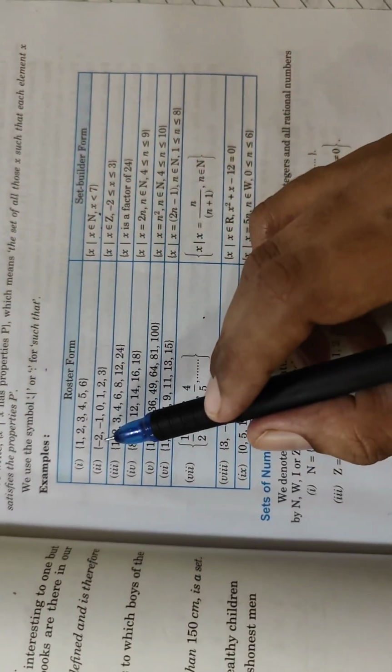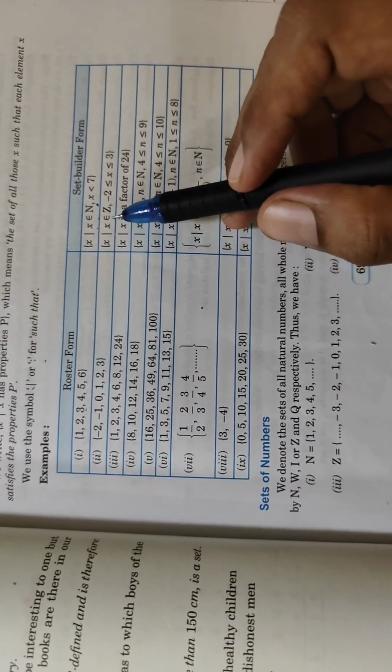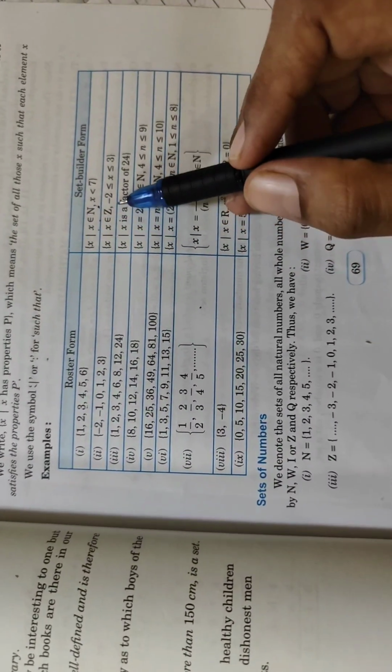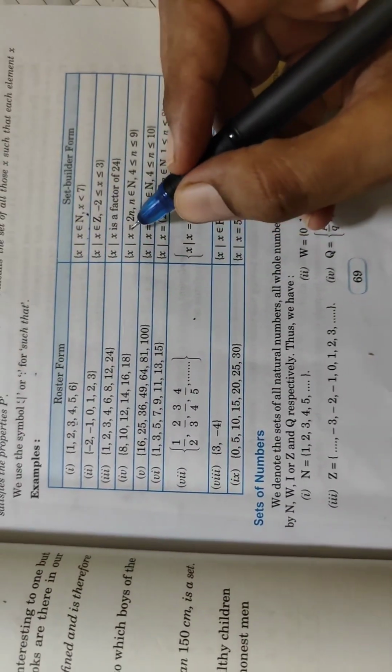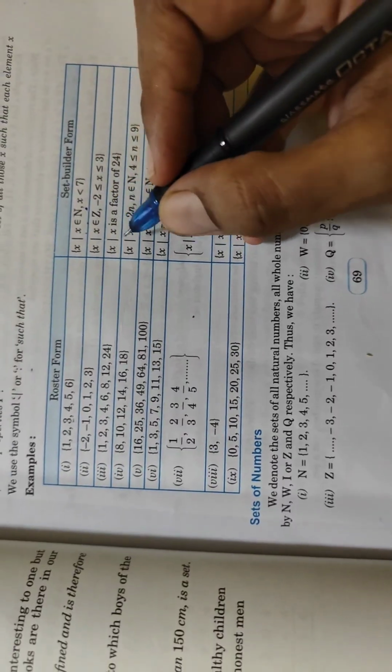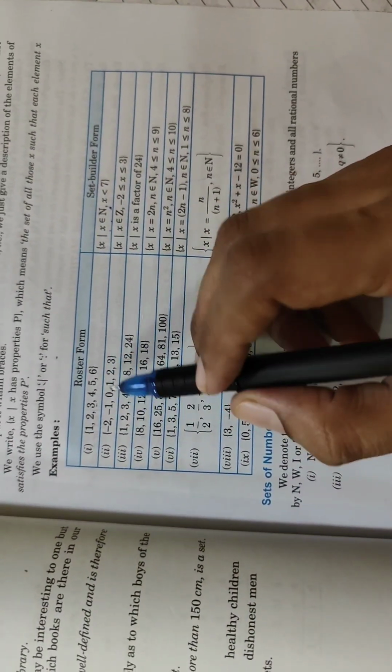Now: -2 -1 0 1 2 3. So x such that x belongs to integers. Z is the symbol of integers. We can also write I, but sometimes Z is also given. So we should know this is the sign or symbol of integers. Why is integers given? Because integers consist of negative, positive and 0.